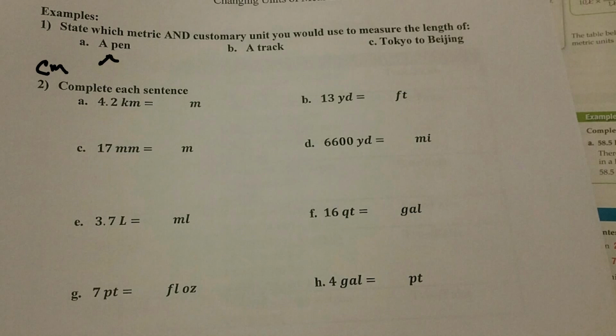As far as measuring a pen in customary, I wouldn't use feet. I'd probably use inches. So the first one, that is metric, and that's customary. All right.